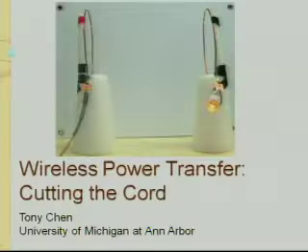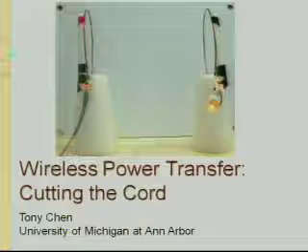I'm an electrical engineering student currently studying at the University of Michigan at Ann Arbor. Thanks to the SURE program, over the past 12 weeks, I had the opportunity to work under Professor Anthony Grbic on his wireless power transfer project.